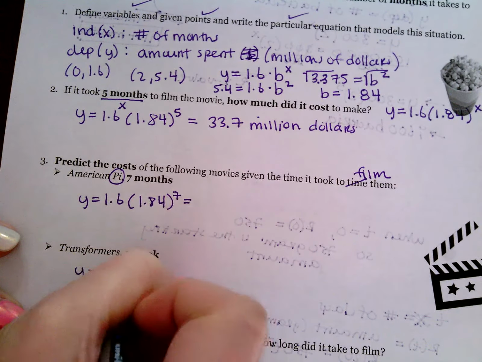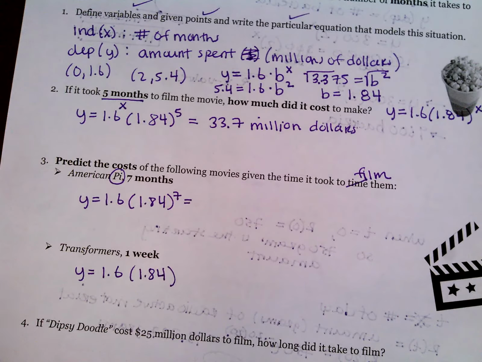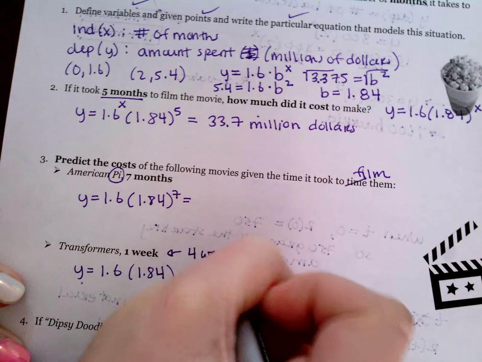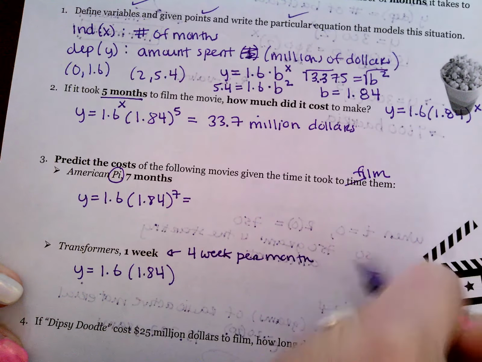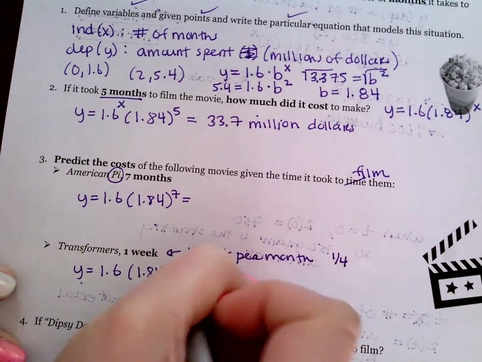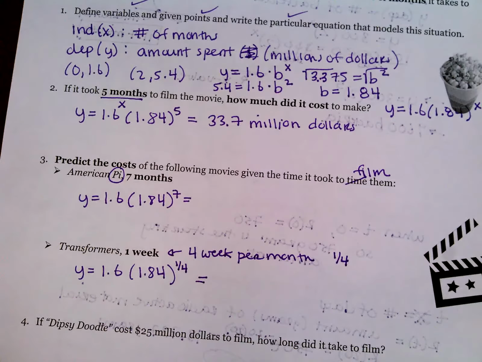So let's see. The first one, 1.84 to the power of 7 times 1.6, I got $114.2 million. And for this one, 1.84 to the power of 1/4, for the 4th root, times 1.6, I got $1.9 million.